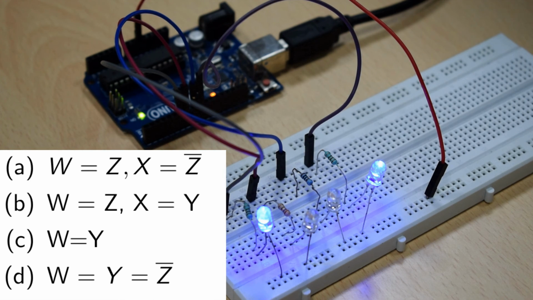You can see W is glowing, X is not glowing, Y is not glowing and Z is glowing. So option A, W is equal to Z, yes, it's satisfied. X is equal to Z bar, yes, it's satisfied. Now option C, W is equal to Y, no, it didn't satisfy. So by this we can say option A is our correct option. The condition present in option A is satisfied.